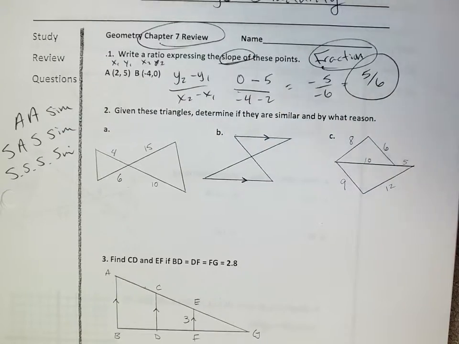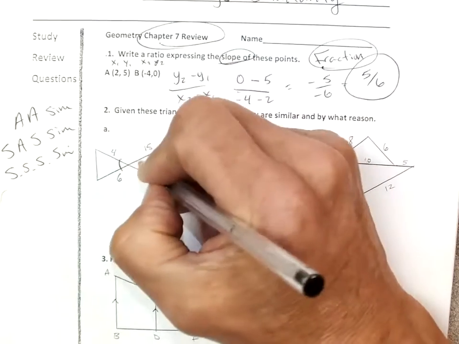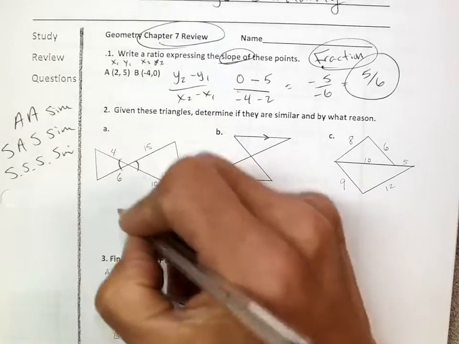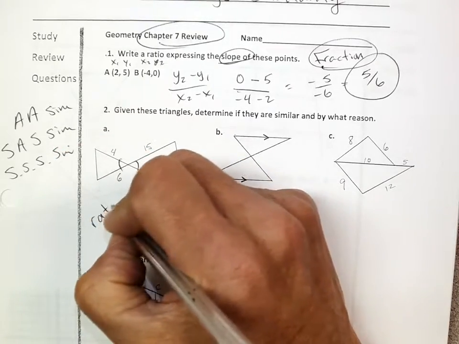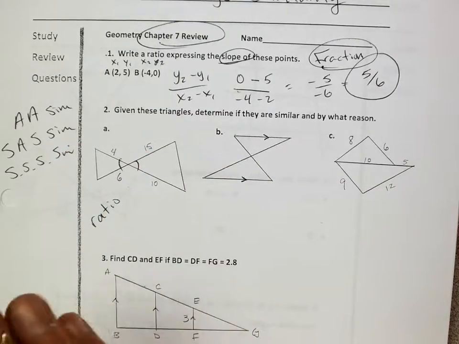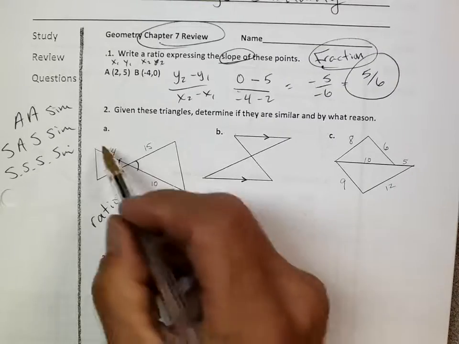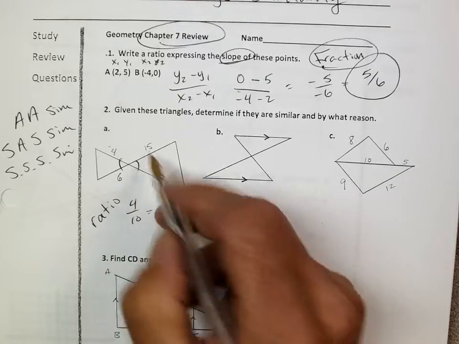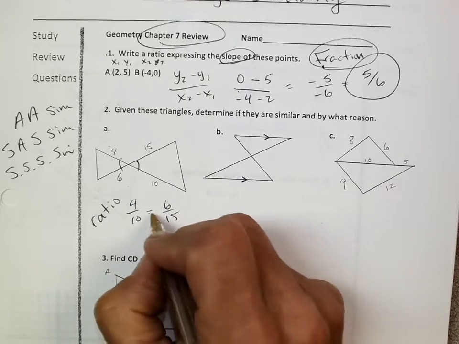But let's show why. First of all, I do know that this angle is congruent to that angle, right? Vertical angles, I know that. Now the next thing I've got to make sure is the ratios. I need to know that the ratios are going to be the same, because if they're not the same, they're not similar. The ratios must be the same. So is 4 over 10 equal to 6 over 15? Is that true?